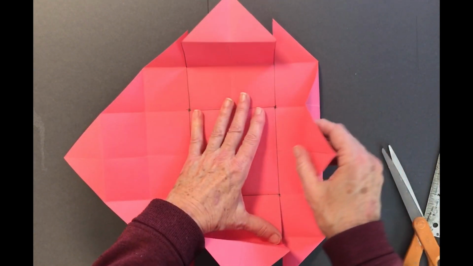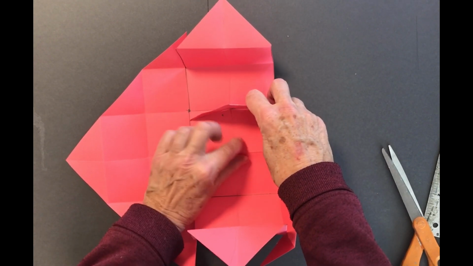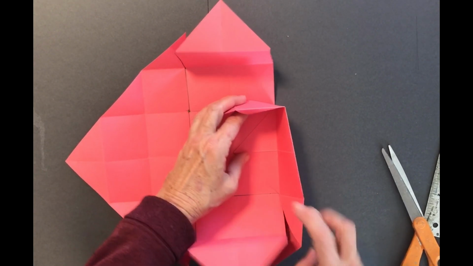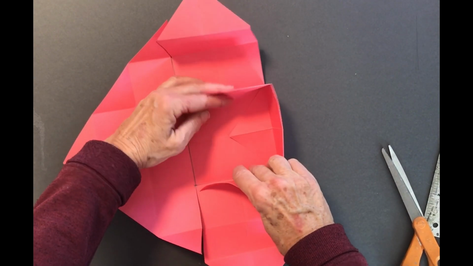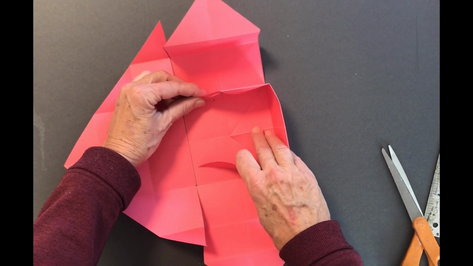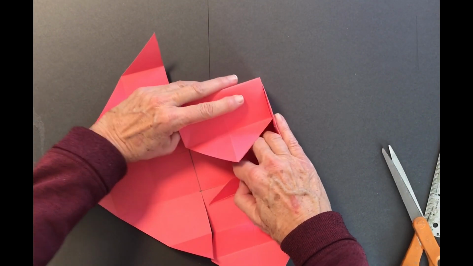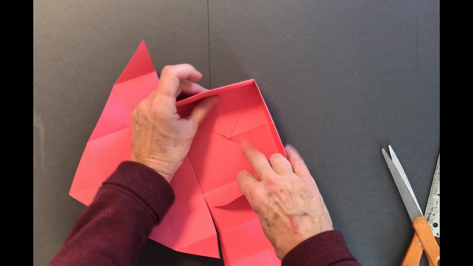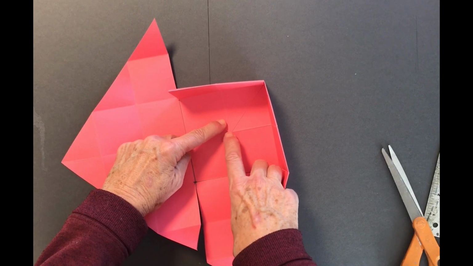And I'm gonna fold it like that. Fold the sides in. The end result is that you're going to take that short side and fold it over the long side. And do you see how they all, can you see how they all meet in the middle?